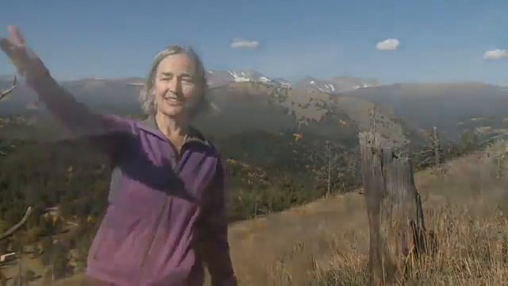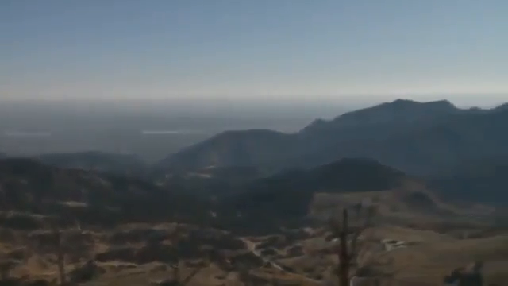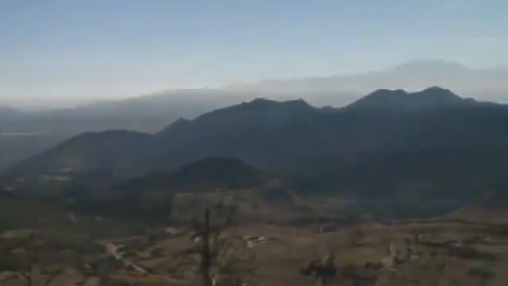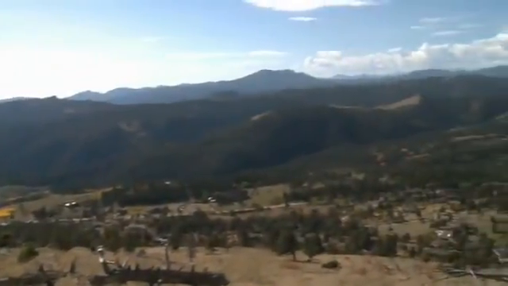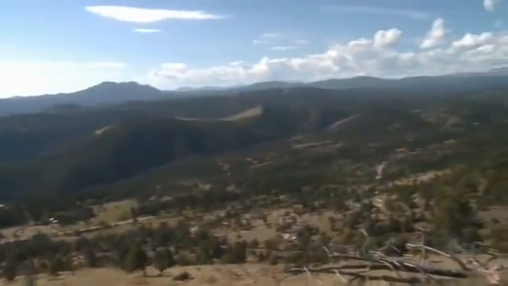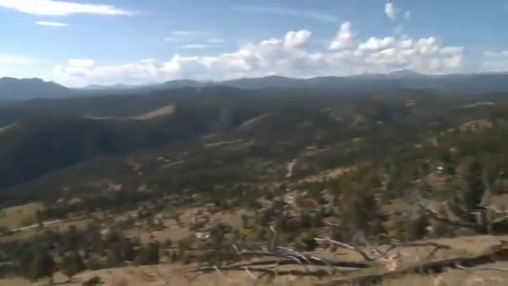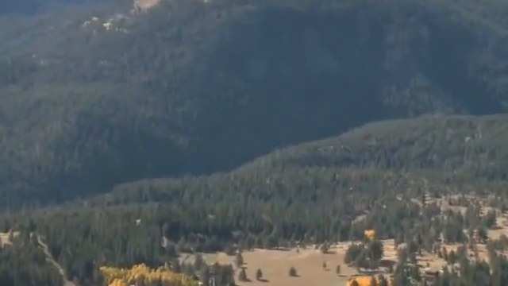And I can see from where I'm standing the plains, the Great Plains. I can see the rise to the Front Range, the crystalline rocks of the Front Range. And then I can follow this surface that goes behind me that's relatively low relief and rolling. It's carved and cut by canyons like Boulder Canyon.